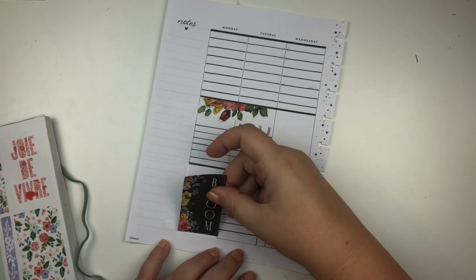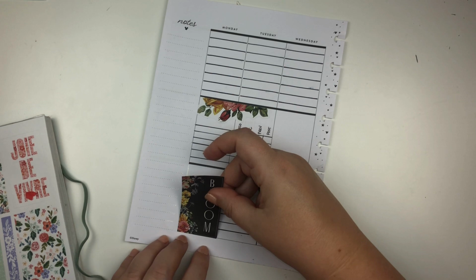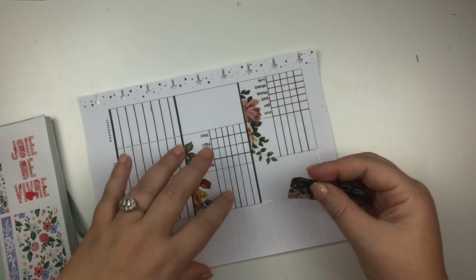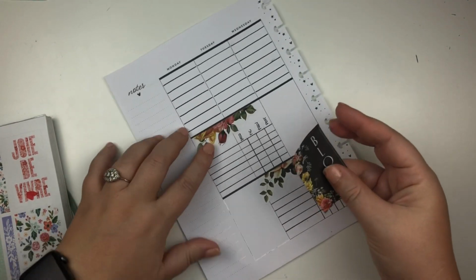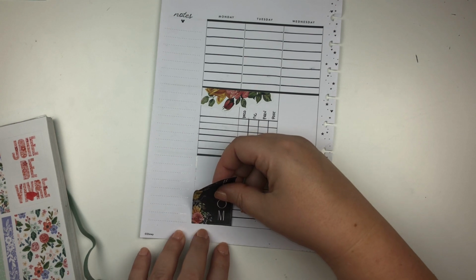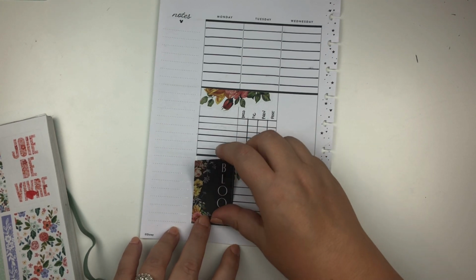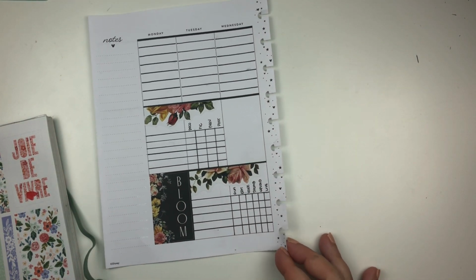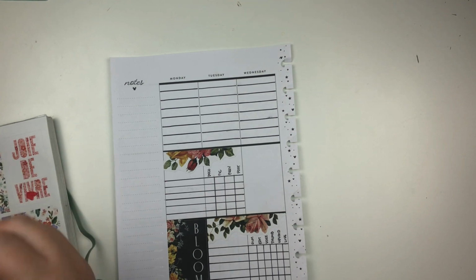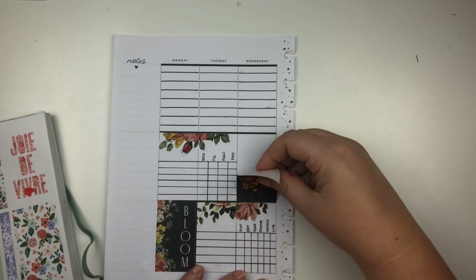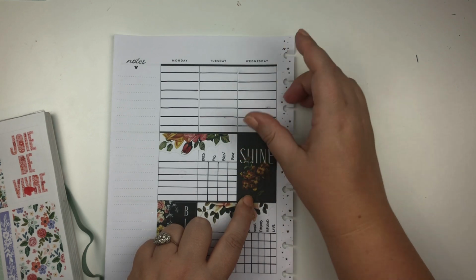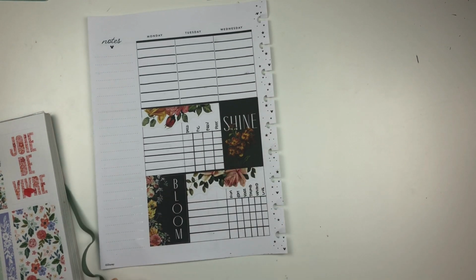And I'm going to put bloom here. Oops. And make sure that this follows along this line first. Okay. And then, how about shine? Bloom and shine. Yep, bloom and shine. Much better.